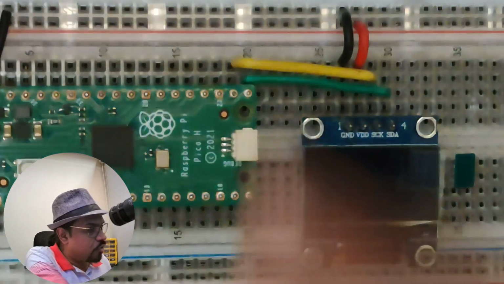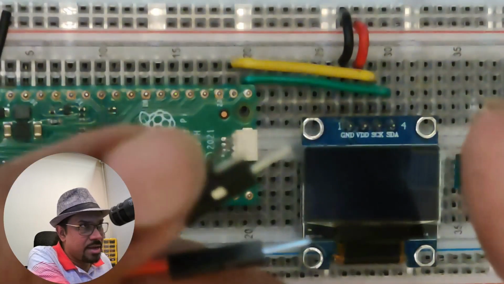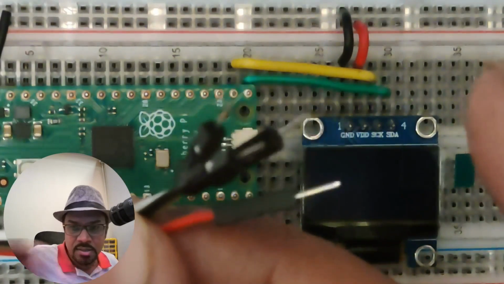Because you're only talking about 4 wires, you can use a 4-wire jumper cable like this. This has a male header. You want to get one with a female header. Do I have one here?